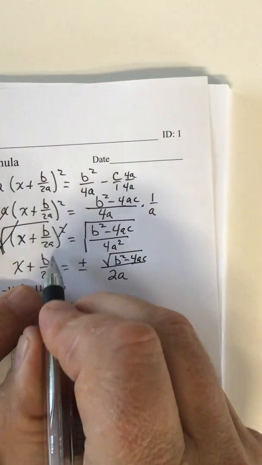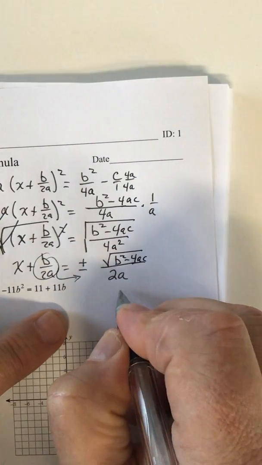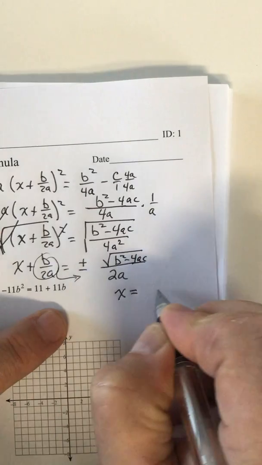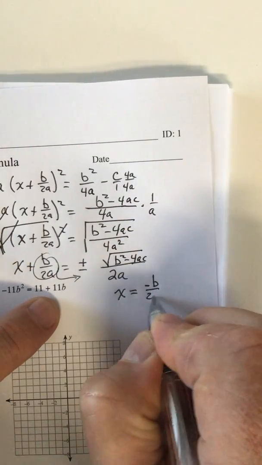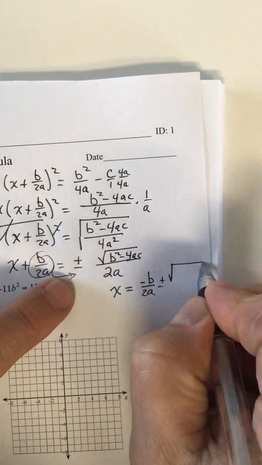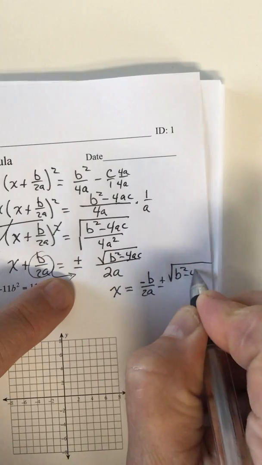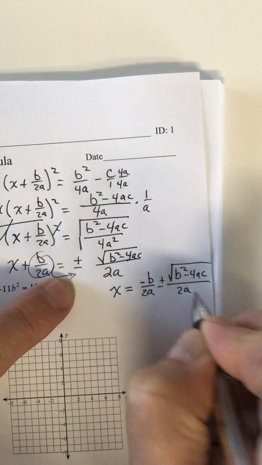And I'm going to pick this piece up and put it on the other side, so it will become negative. So I end up with x equals, this b over 2a, I'll put that first, so it becomes negative b over 2a. And there's a plus and a minus, the square root of b squared minus 4ac, all divided by 2a.